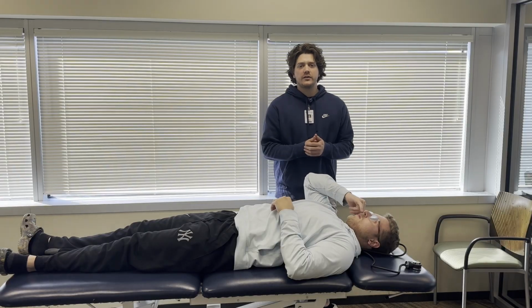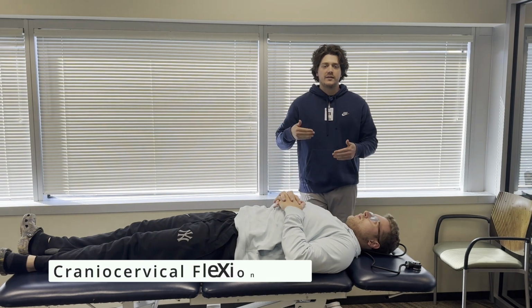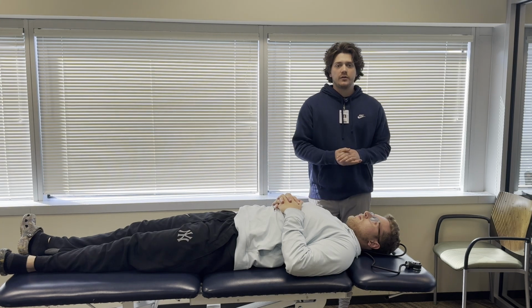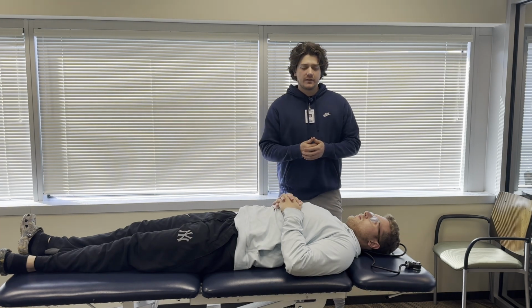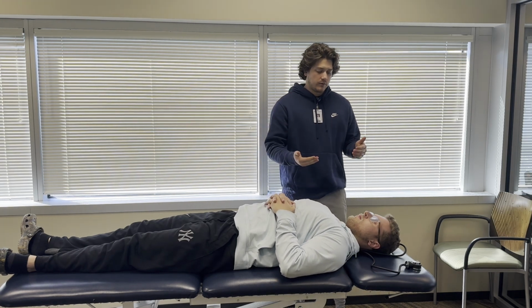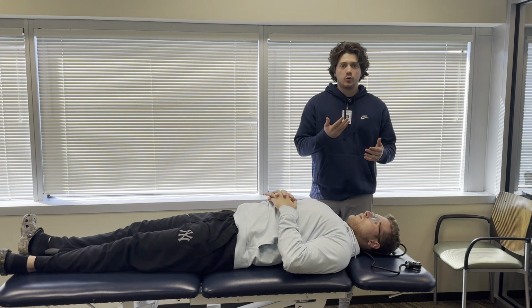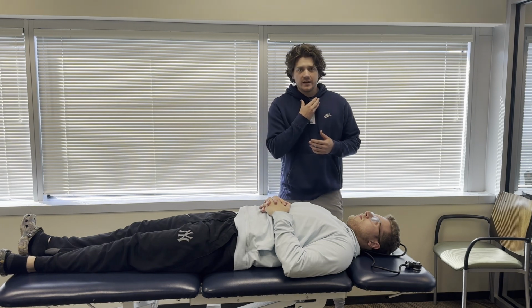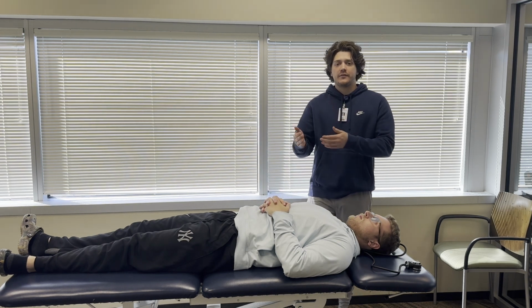So the cranio-cervical flexion test is a test we can use when we're looking to assess the deep neck flexor muscles. We have a blood pressure cuff here, but generally you would use a more specialized cuff for this. What we do is first inflate it to about 20 millimeters of mercury. Then we're going to have him do a chin nod, take it to 22, and hold that for 10 seconds.